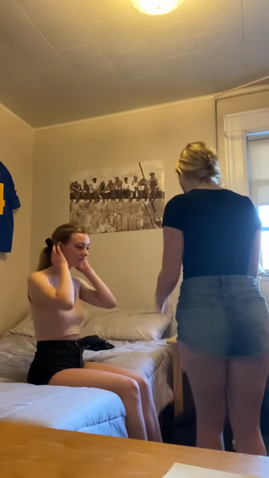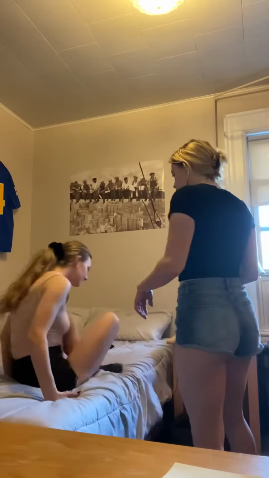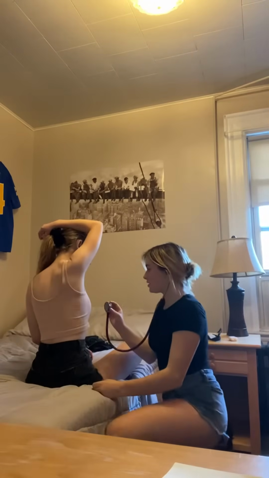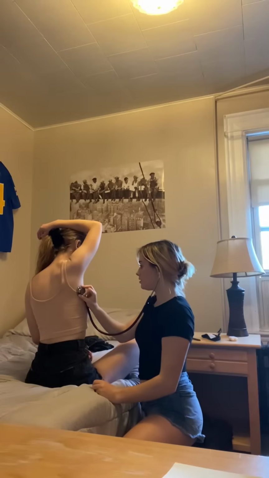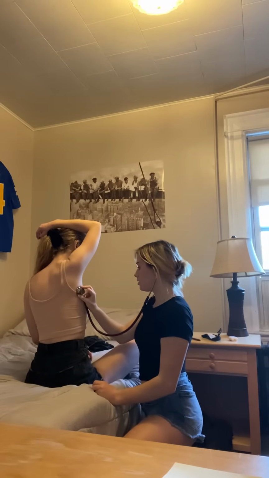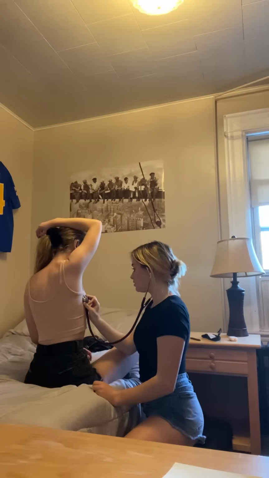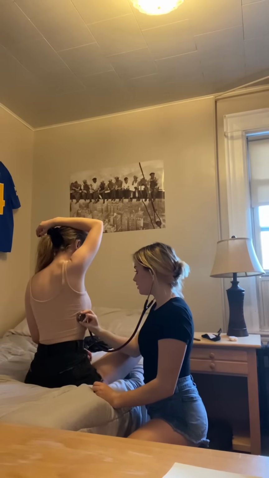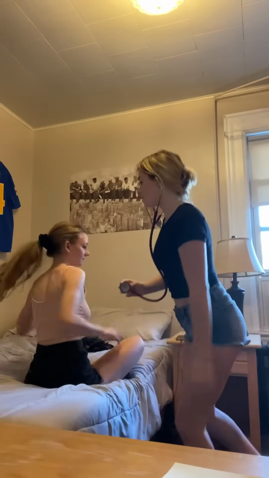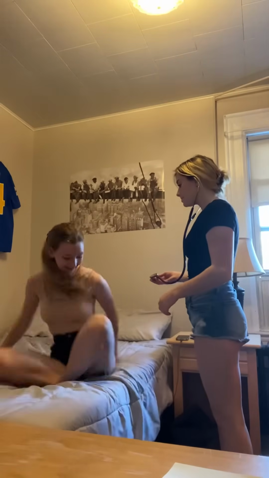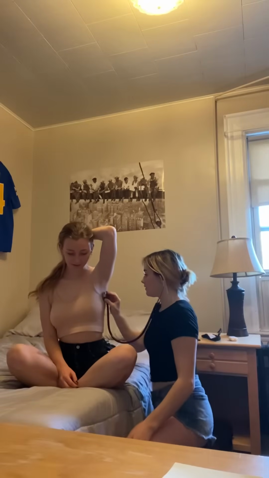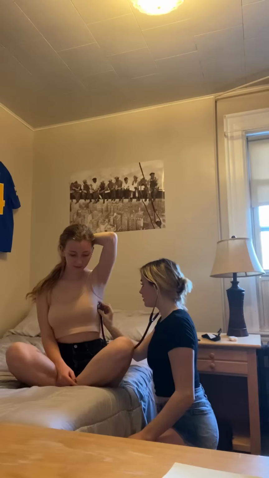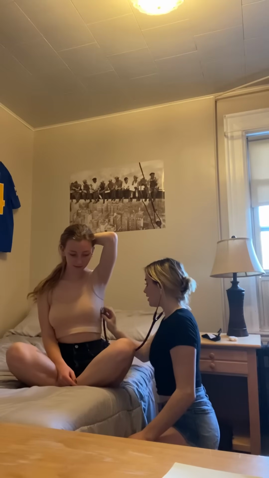So I'm just going to have you face the wall this way. So I'm doing her right side. So I'm just going to have you lift your arm above your head. Perfect. So I'm going to do right upper. Right middle. And right lower. Good. And can you just do the same thing on the other side? Left upper. Left middle. And left lower.